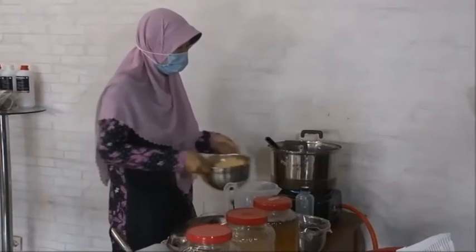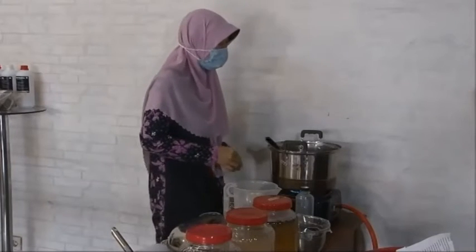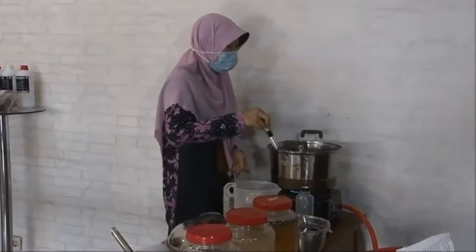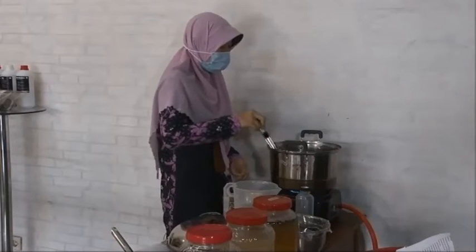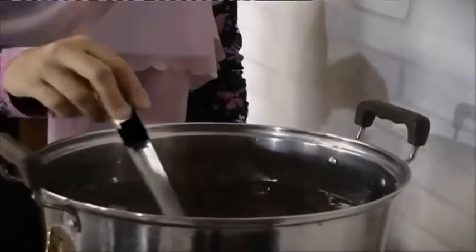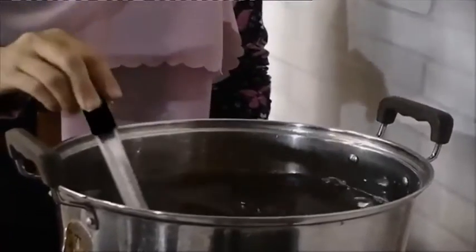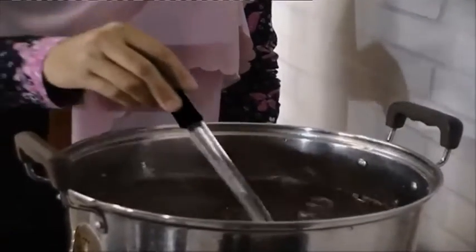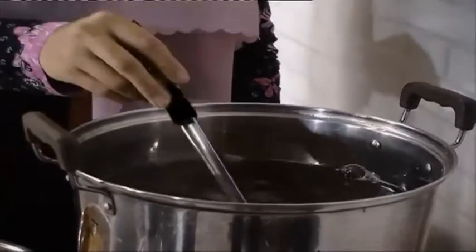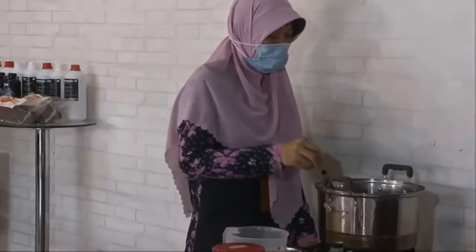If the sugar is different, you can use red sugar, palm sugar, any of the sugars, not only the sugar like this. And stir well until the mixture is nice.